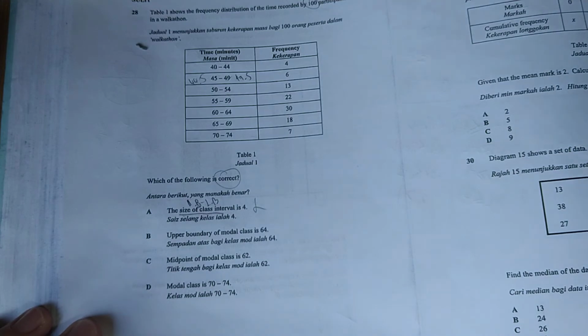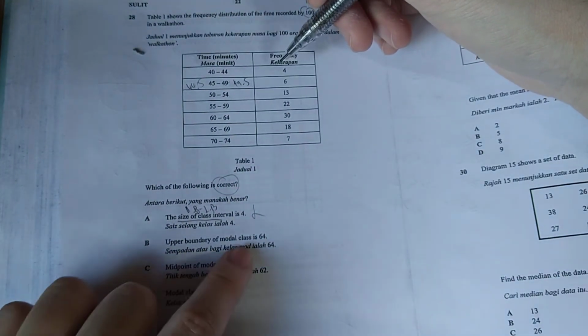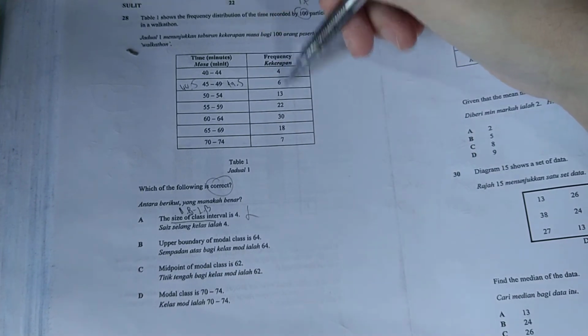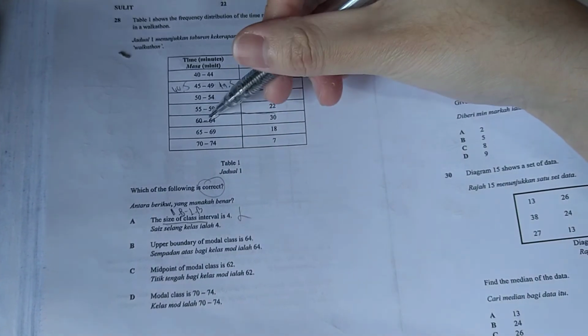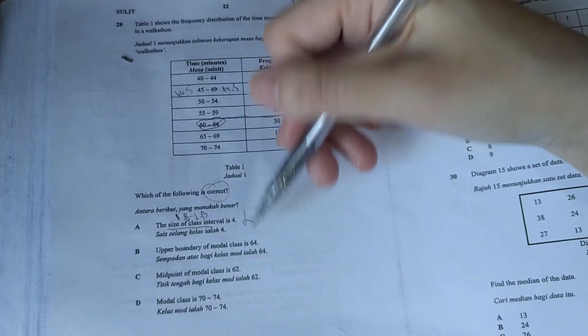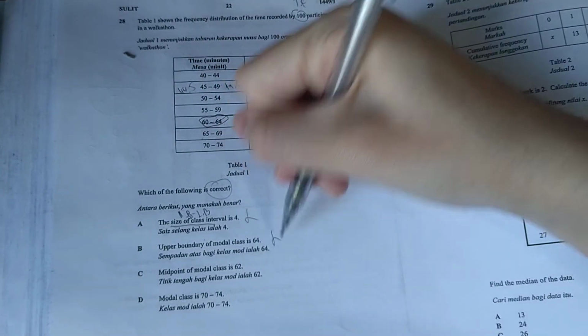What about B? Upper boundary of modal class is 64. Which one is the upper boundary? Which one is the modal class? The class with the highest frequency, right? So highest frequency is 30. So the modal class will be 60 to 64. So they say the upper boundary of the modal class is 64. No. The upper boundary should be 64.5. Right? So B is also wrong.